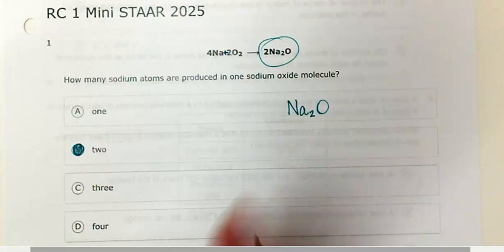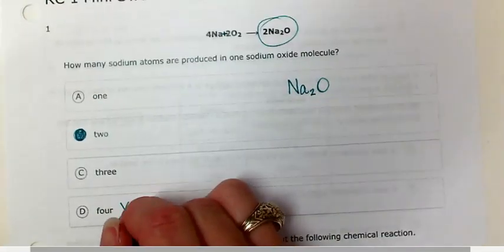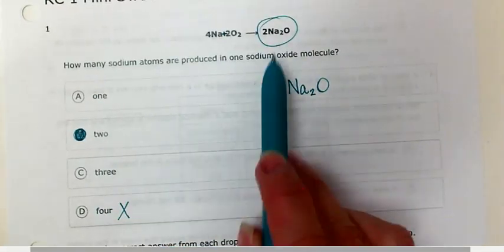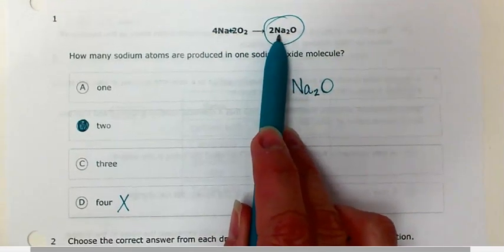Okay. A popular wrong answer is going to be 4. Why is that wrong? Because that's the number of sodiums in 2 molecules. Okay, so be careful there.